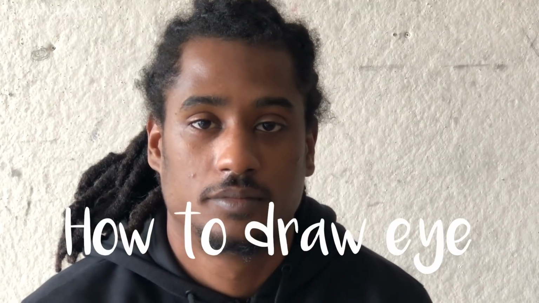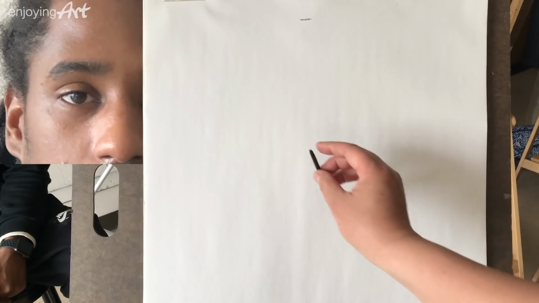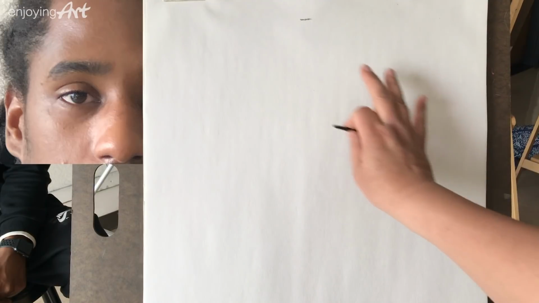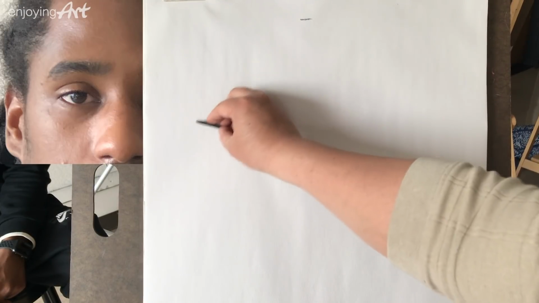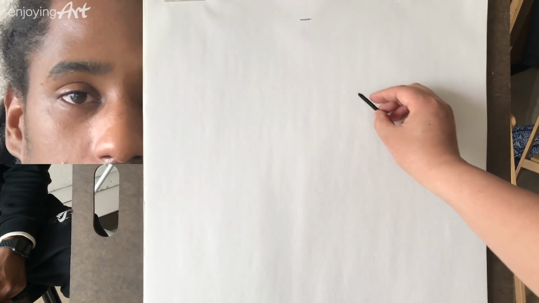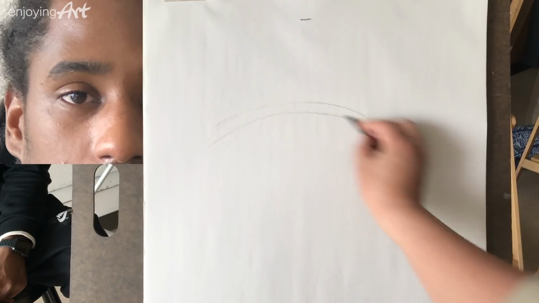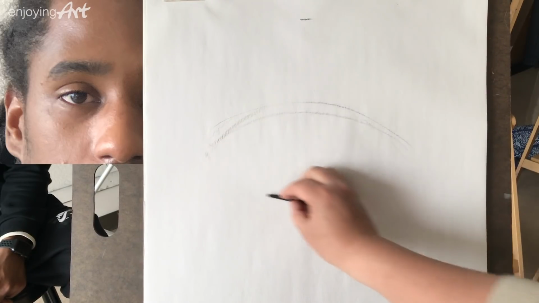Okay, let's draw his eye. Now let's take a look. We're not going to draw the whole face, so I'm going to draw the big eyes right over here. First thing, I'm going to draw the shape of the eye.